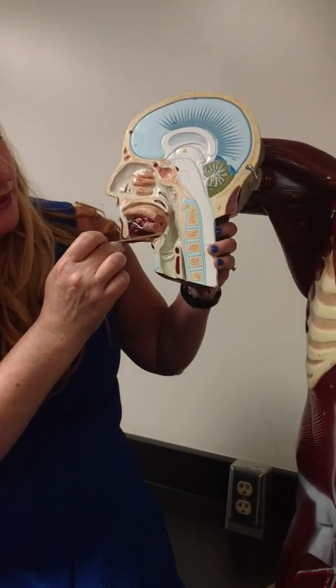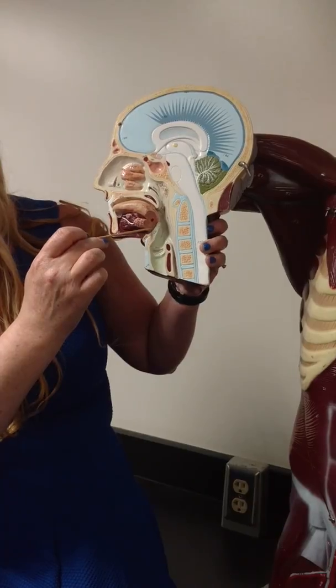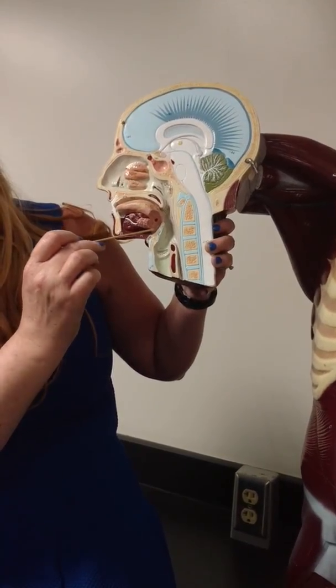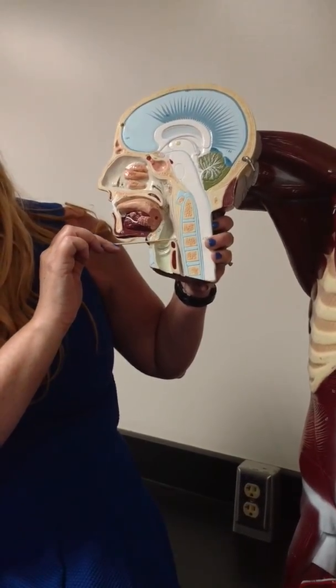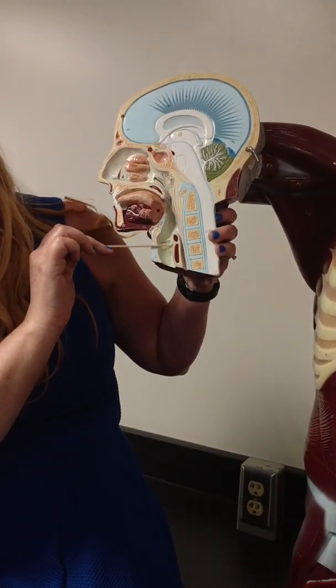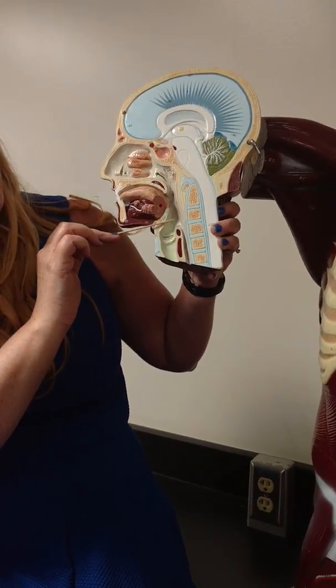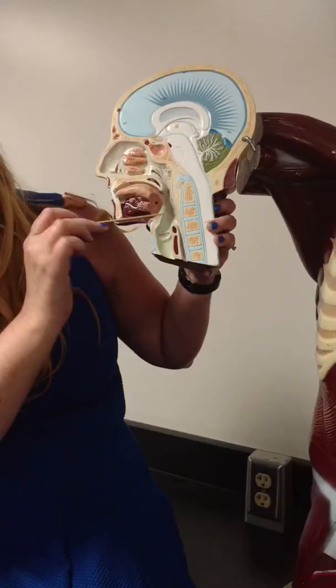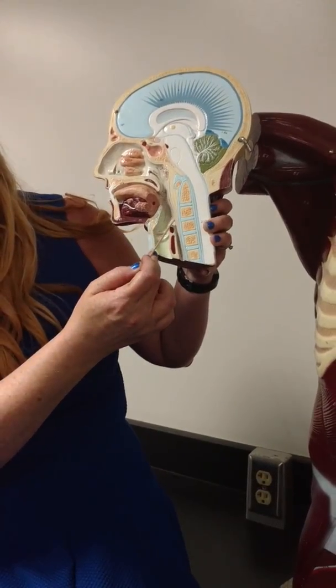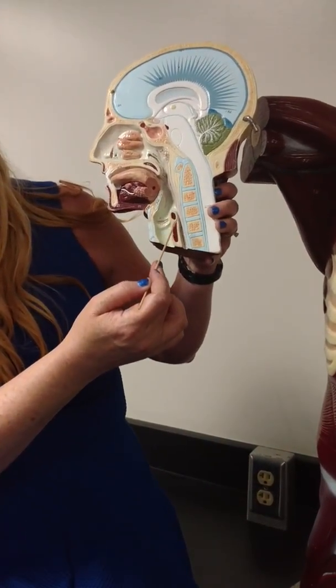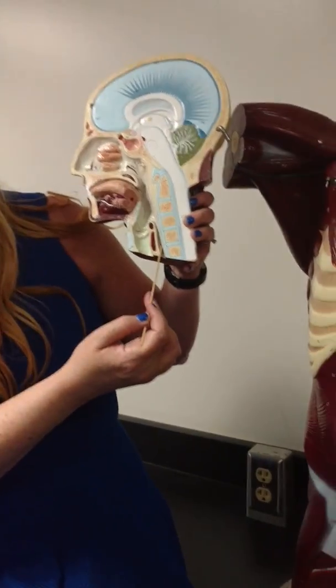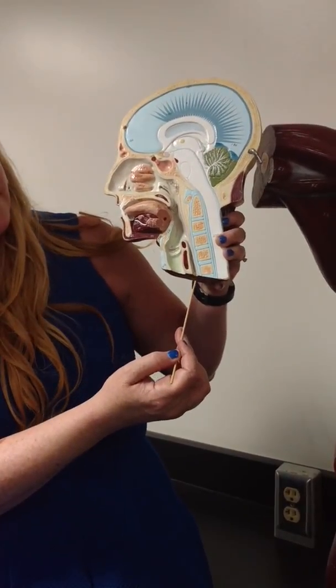So when you swallow food, it's going to go this way. And this is the epiglottis here, this blue. The epiglottis, when you swallow, is going to move to cover this airway here. This is the trachea. So it's going to cover the airway, which is the trachea, so that food, hopefully on a good day, goes down the right way. And the food will then go down this way, which is the esophagus.